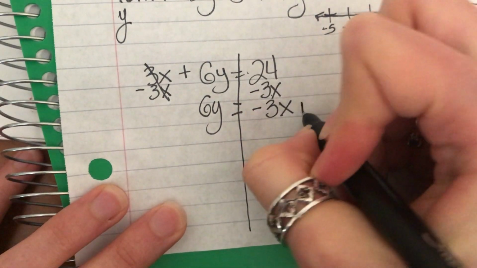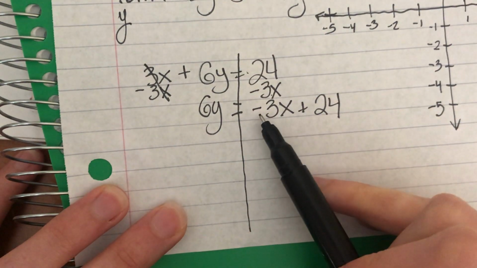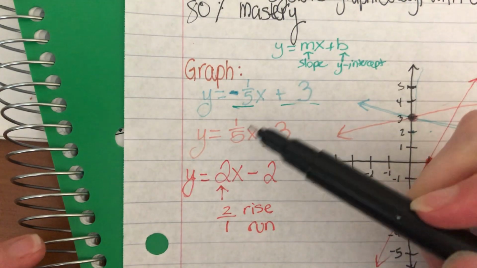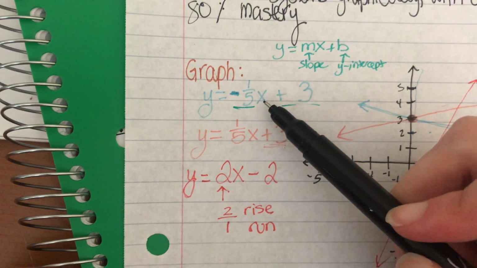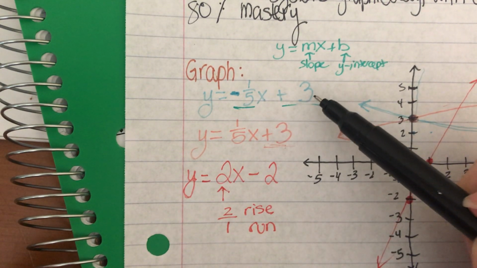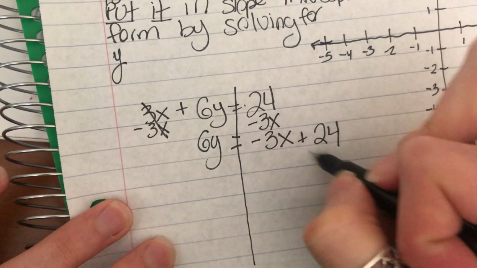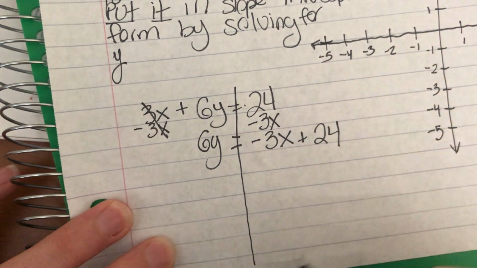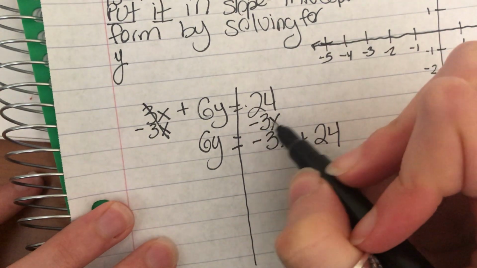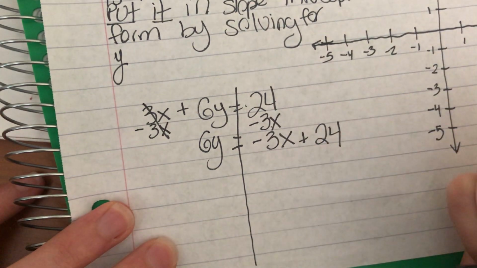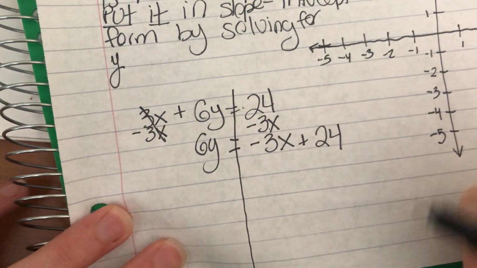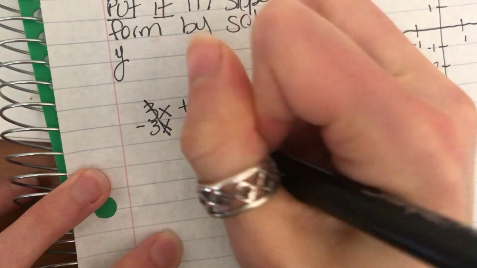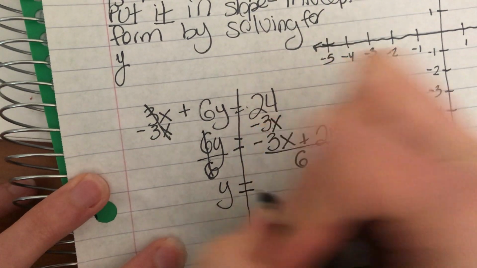Negative 3x plus 24. Now the reason I put the negative 3x in front of the plus 24 is because, looking back up here at slope-intercept form, the x term we usually write first, and we write the term with no variable, or the constant, last. So I'm going to want to have my constant written last. And it's fine for me to rearrange the order as long as I keep the correct sign with the correct term. So this negative goes with the 3x, and the 24 is going to be positive since it does not have a negative sign. Okay, now there's only one thing left for me to do, which is to divide both sides by 6. Over here that leaves me with y equals.